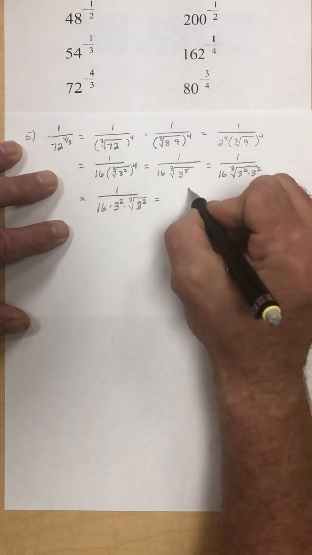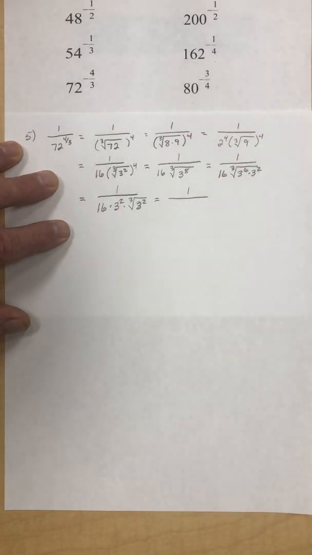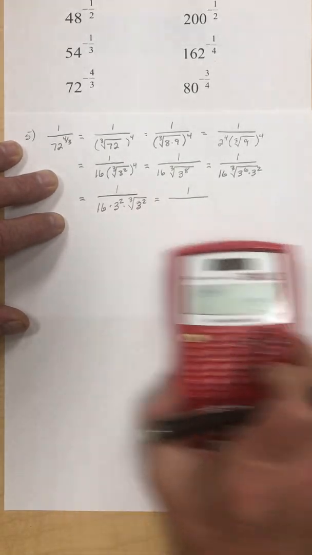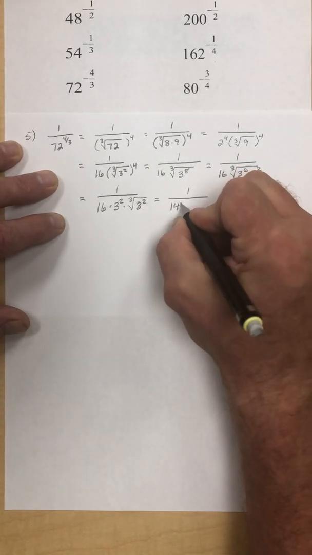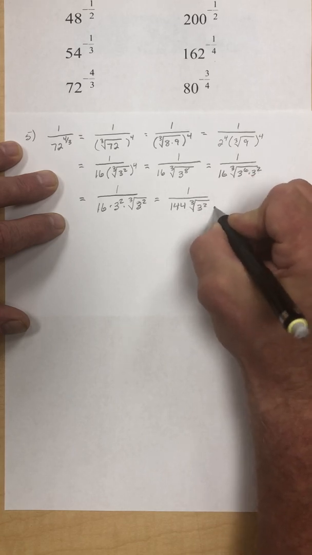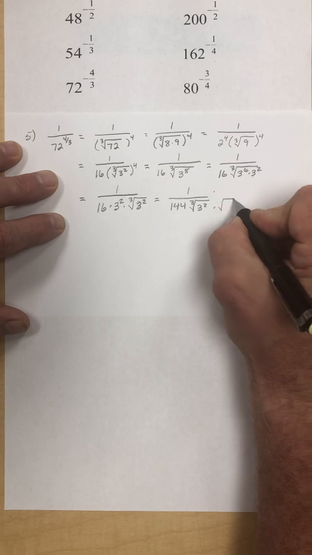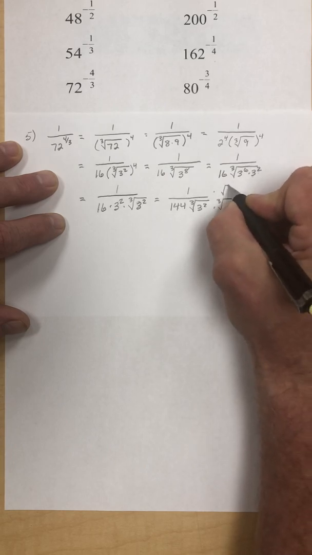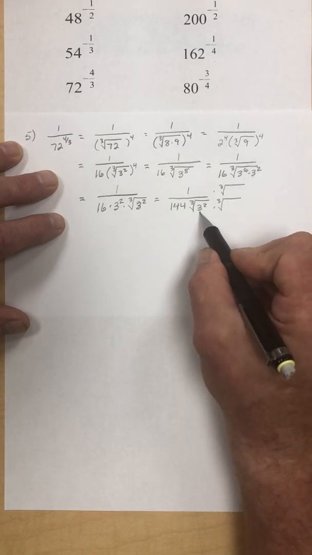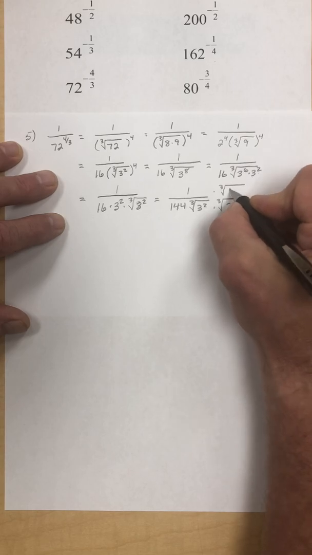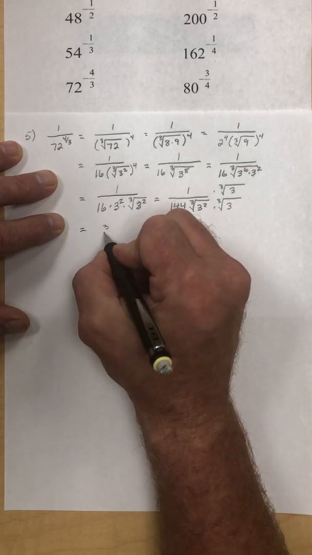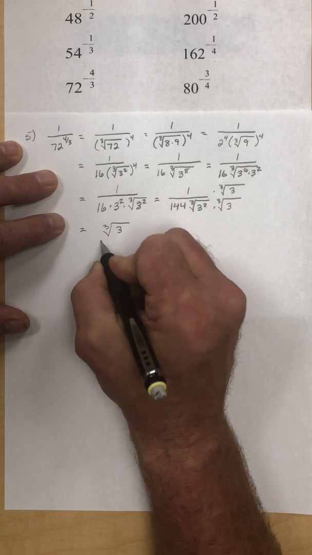Okay, so let's see, 1 over 16 times 3 squared, so that's 16 times 9. 16 times 9, I get 144. So it's 144, and then I have the cubed root of 3 squared. Now I got to rationalize that. So I got to multiply by the cubed root, multiply by the cubed root, and say, well, what do I need? Well, I need 3 cubed, and I have 3 squared, so I just need one more factor of 3, like that.